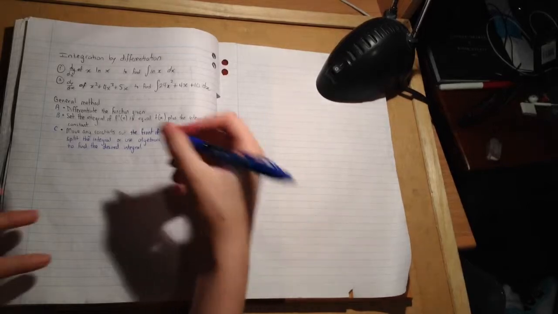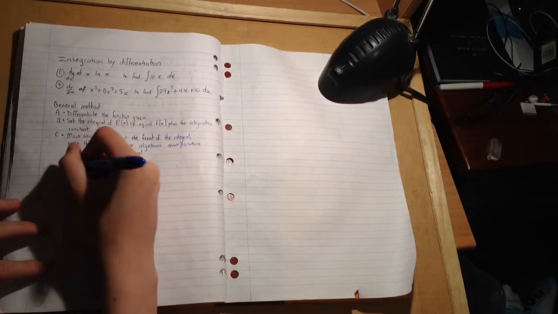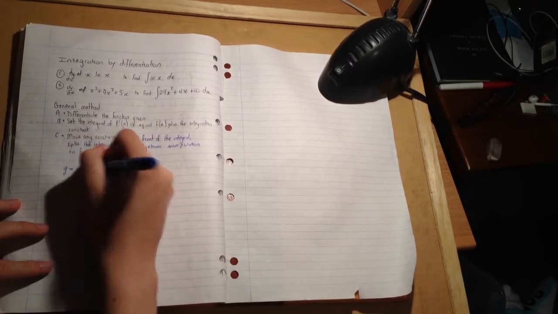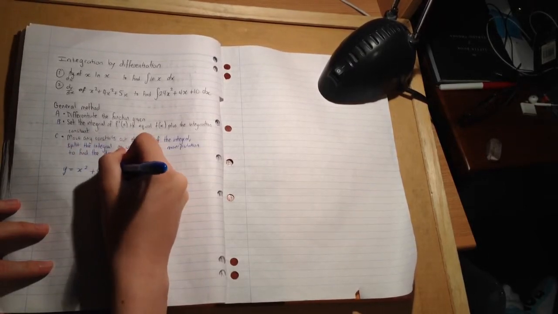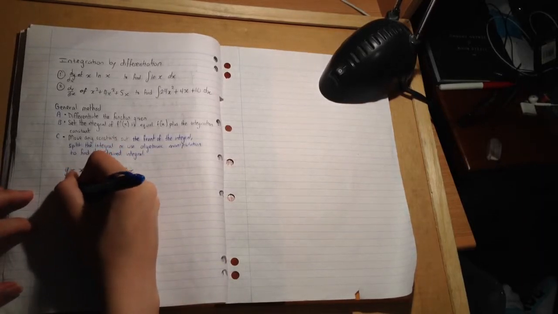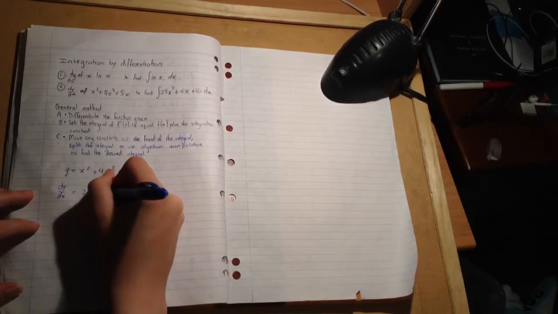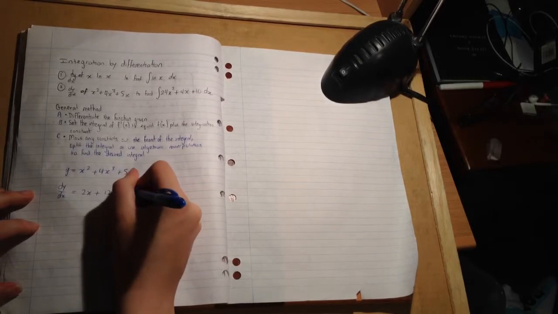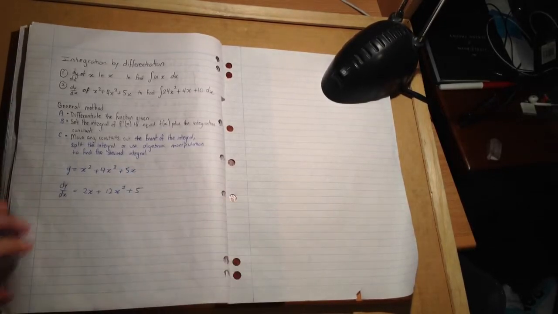Let me show you how to do number 2, because that's probably the easier of the two here. Sorry for knocking the camera there. So what we actually want to do here is differentiate this function first. So we have y equals x squared plus 4x to the 3 plus 5x. Again, we can differentiate that. It's just using the power rule to differentiate a few terms. And what we get is dy on dx equals 2x plus 12x squared plus 5.